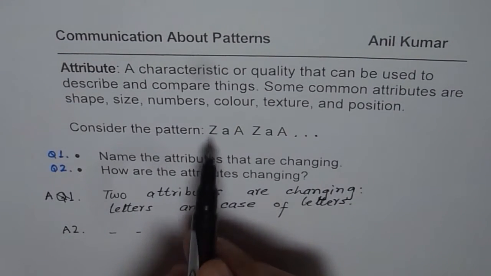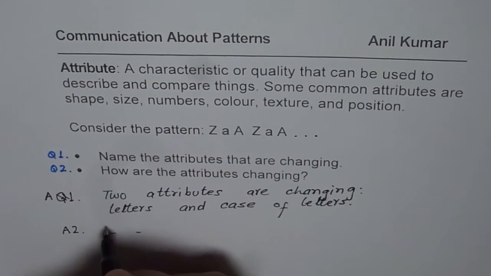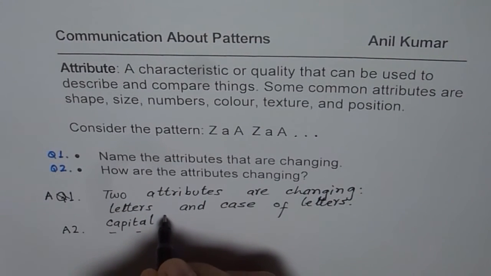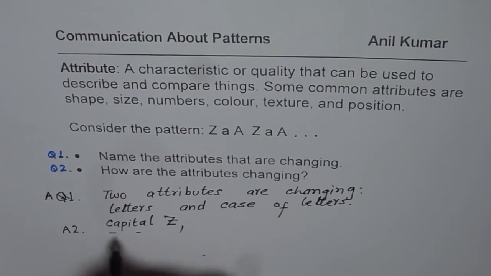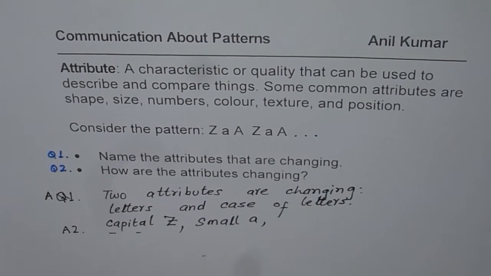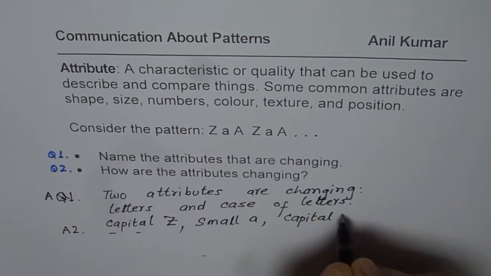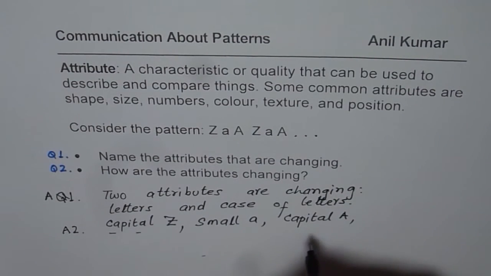So first letter is Z and it's uppercase, right? So we can say capital Z also, right? So that is the first letter. So we have used two words, capital and Z. Capital is for the case and the letter is Z, correct? So we say capital Z, we can say small a, and then we can say capital A, correct? And then we repeat capital Z, small a, capital A.